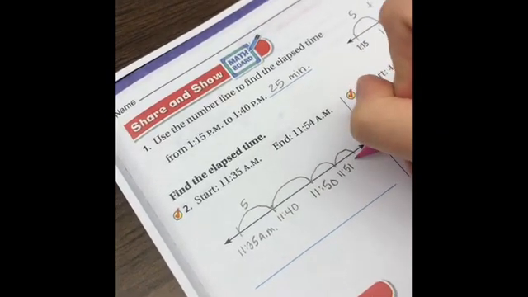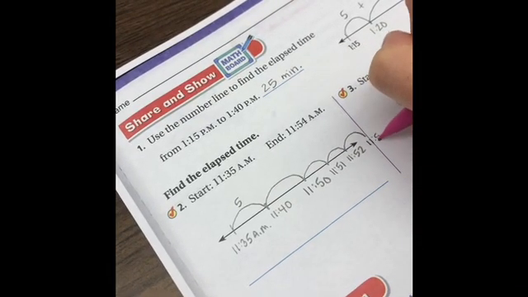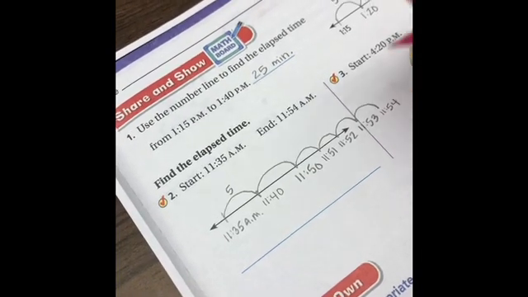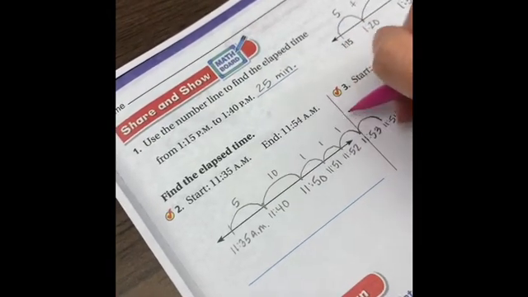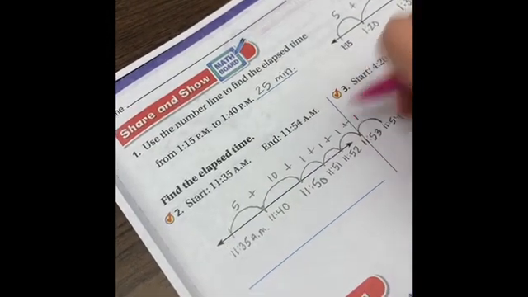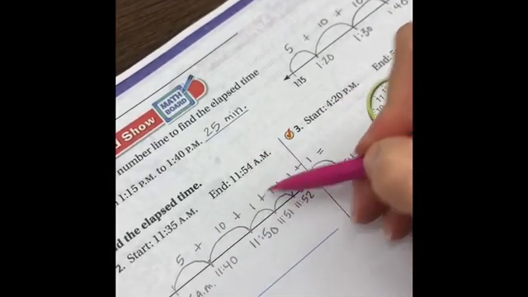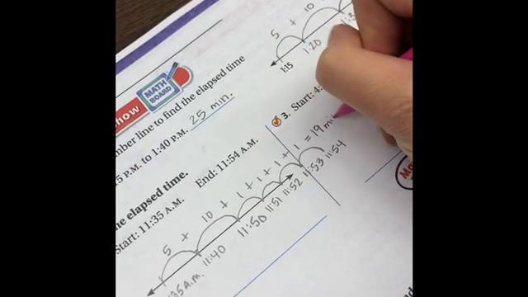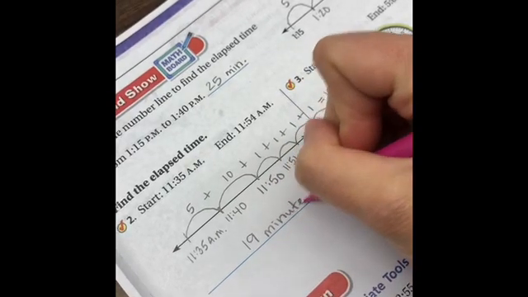1 brings me to 11:51. Another one is 11:52. And then 11:53. And then my last one is 11:54. Kind of had to go over there. So this was by 10. And then this was by 1, 1, 1, and 1. So 5 plus 10 plus 1 plus 1 plus 1 plus 1. Okay? So then we have to add that up. 10 plus 5 is 15, and then 16, 17, 18, 19. So it will be 19 minutes. And then we just need to write 19 minutes on our line.